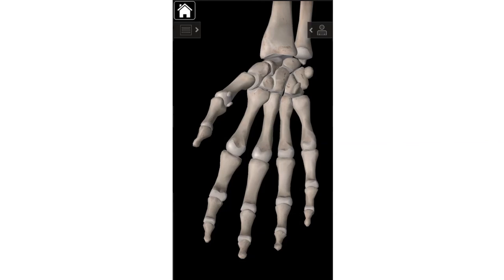But because we've got those four total motions, flexion, extension in the sagittal plane, and then radial and ulnar deviation in the frontal plane, that gives us 2 degrees of freedom because we're moving in 2 planes there.